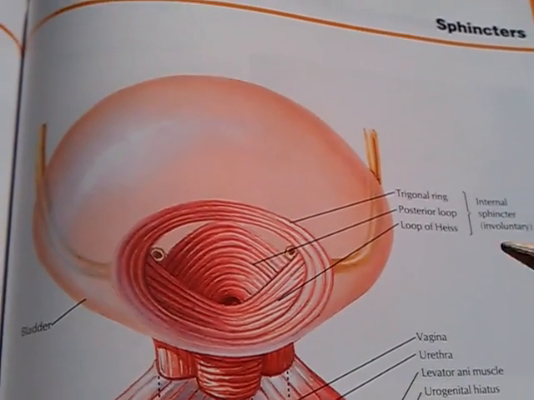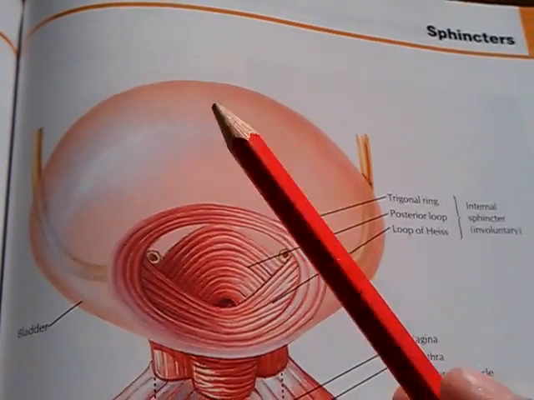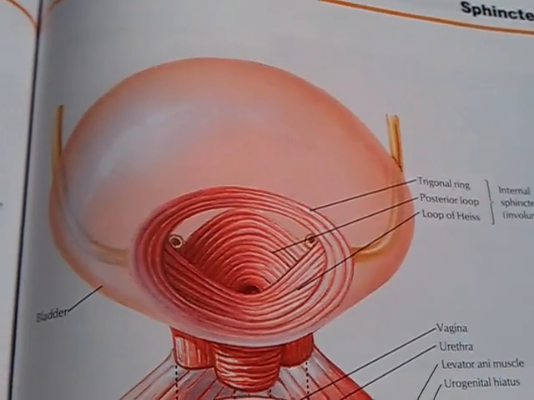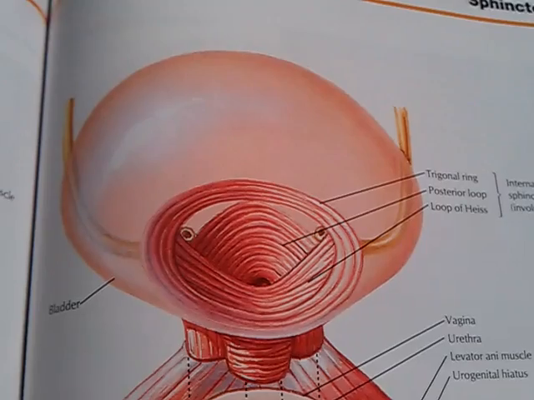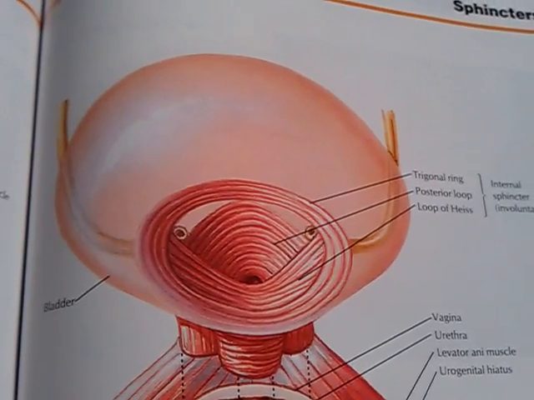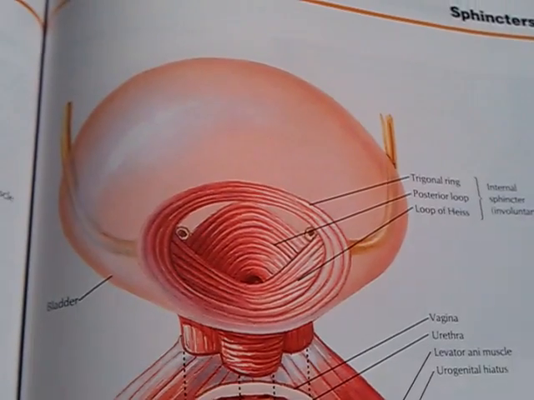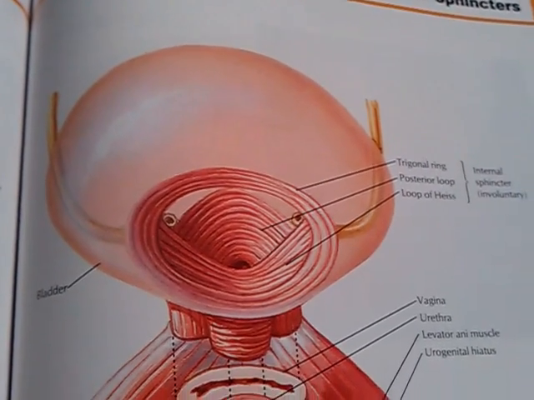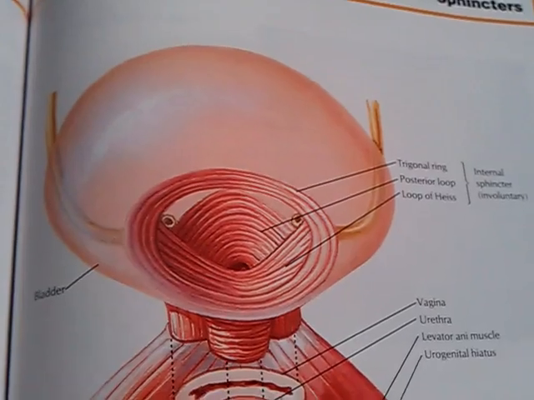And this is derived from the circular layer of detrusor muscle. And from the external layer of muscular coat you have rectovesical and pubovesical muscles that are derived from the external layer.